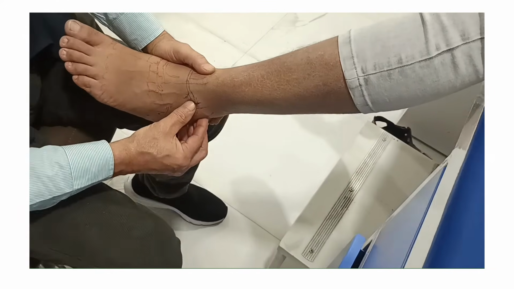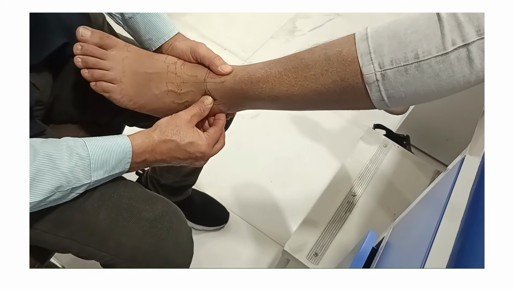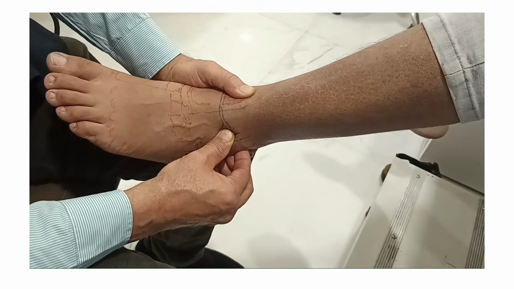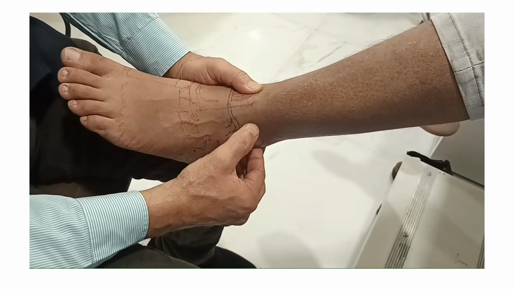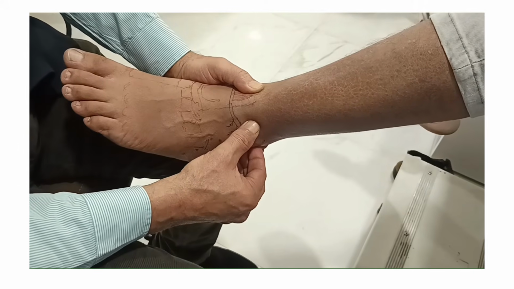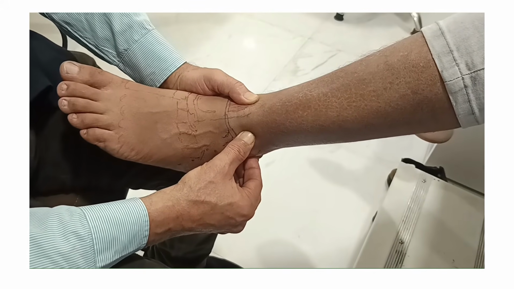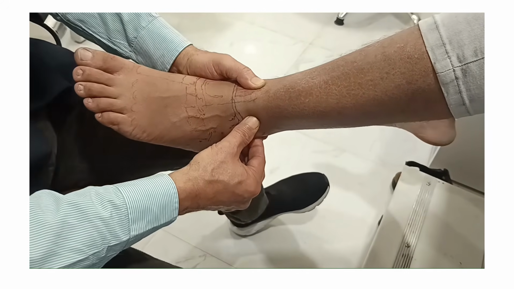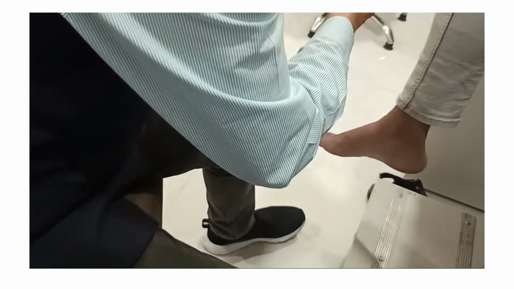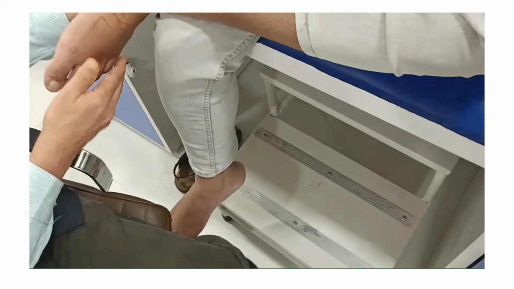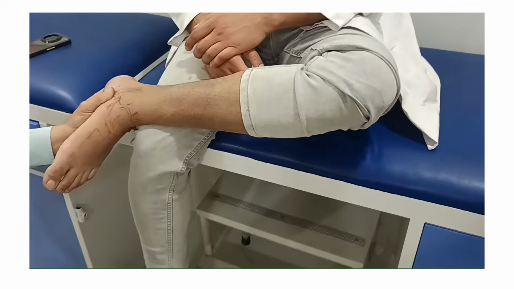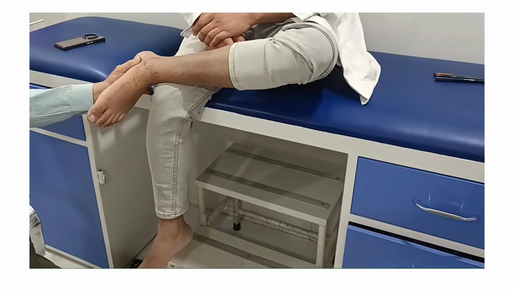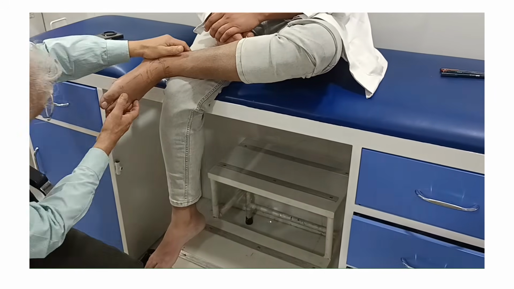And then you can even translate the fibula anteriorly and posteriorly, and if the patient has pain in the syndesmotic region while you are doing this, it may be suggestive of syndesmotic injury. And then you ask the patient to sit cross leg, which is called the cross leg sign. And if the patient experiences pain in this position, that is again suggestive of a syndesmotic injury.